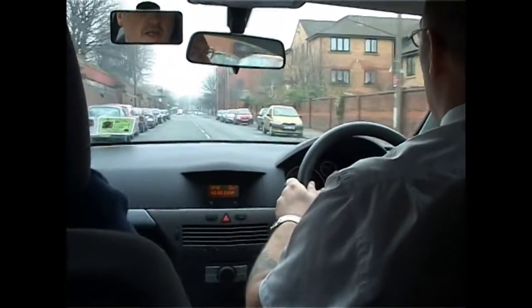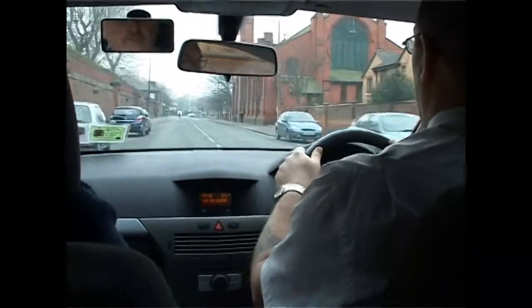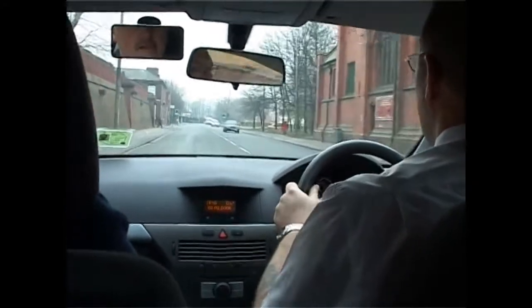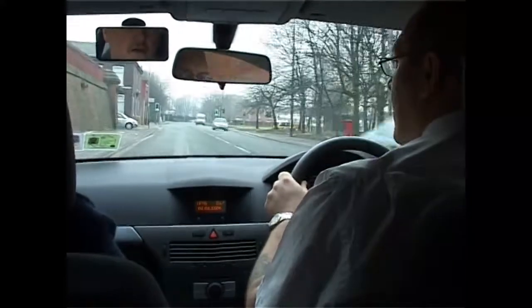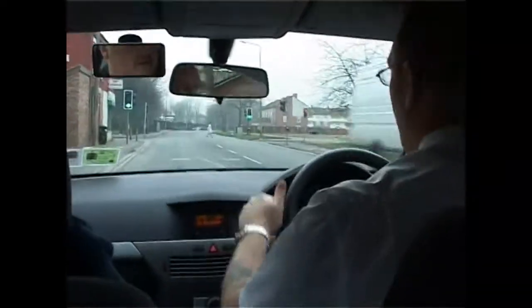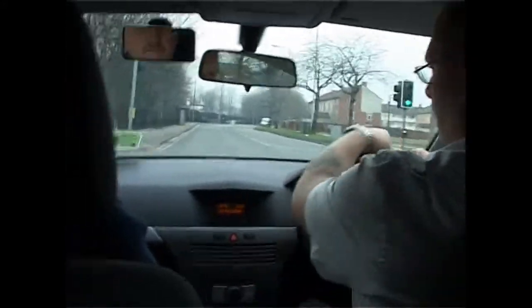Okay, you've got another crossing ahead of you, Mark. I'm going to let you have a go at this one on your own, see how you deal with it. Right. We're going to be turning left. Okay. At the traffic lights, I want you to take the second road on the left, this being the first. That was good.